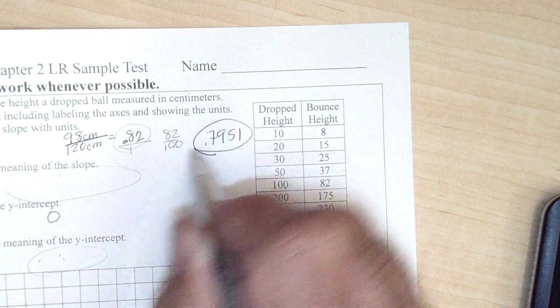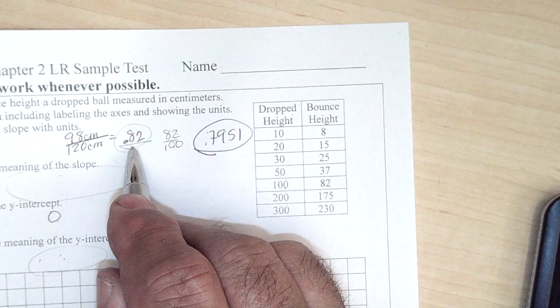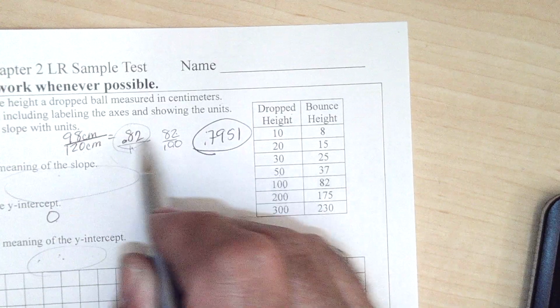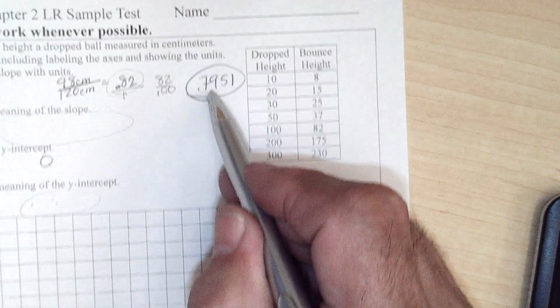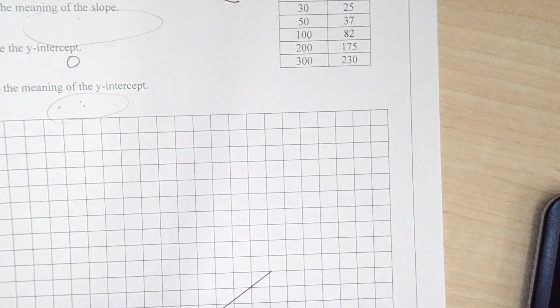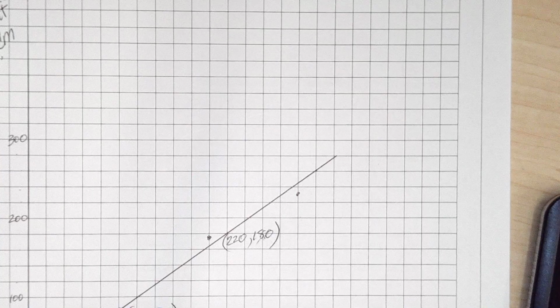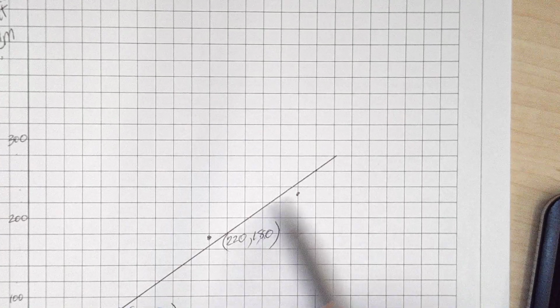0.7951. Slightly different than my estimate. I had 0.82 on my graph here. It chose a little less slope. Maybe based on there's more points here that might have pointed it for a little less slope. Okay?